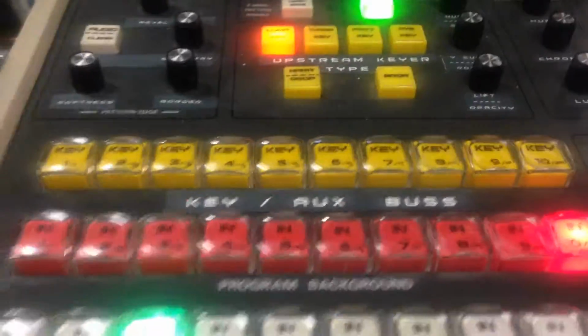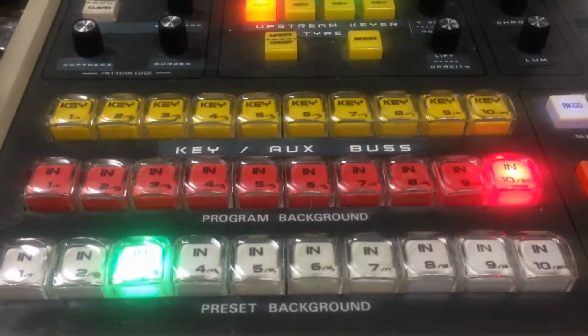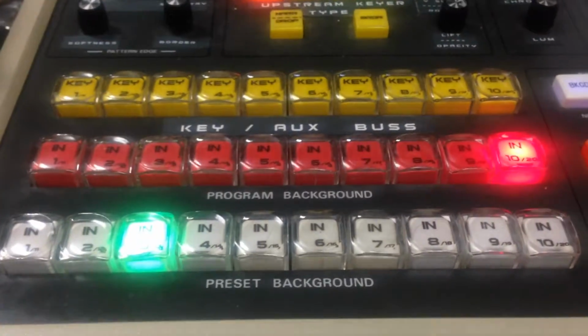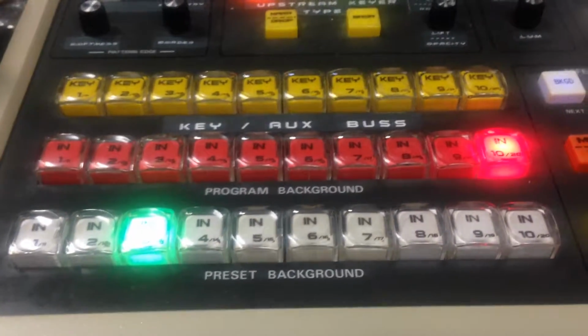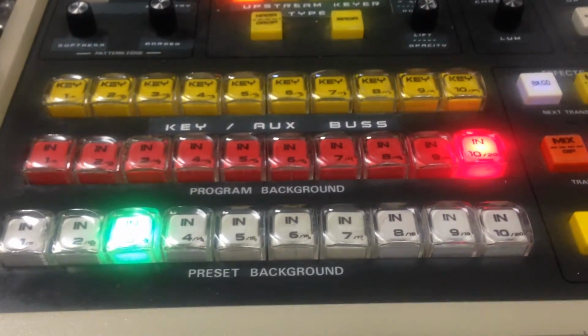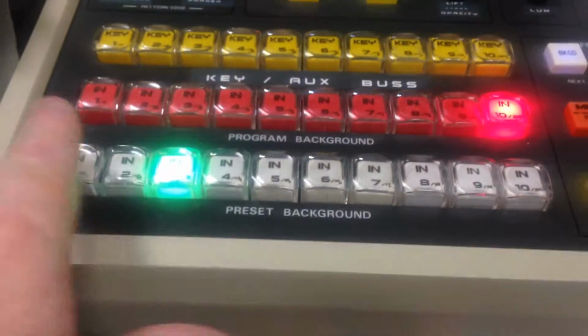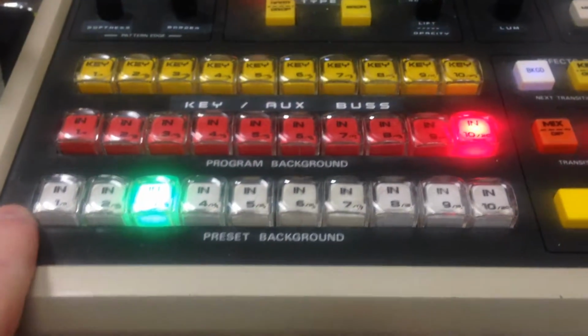So I'm going to start off with actually showing you the end result, so that you'll know what we're aiming at here. The main purpose of this is to allow you to have a dedicated Videohub destination dedicated to whatever you have selected on the preview bus.